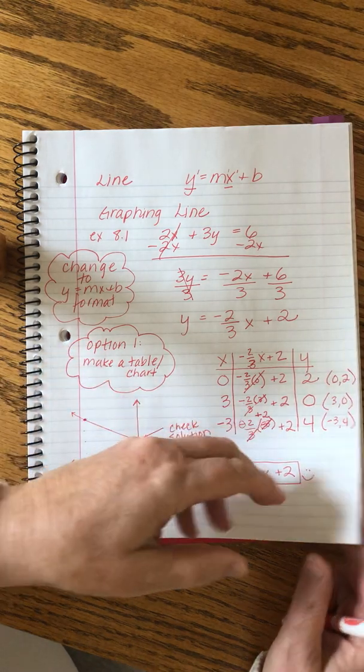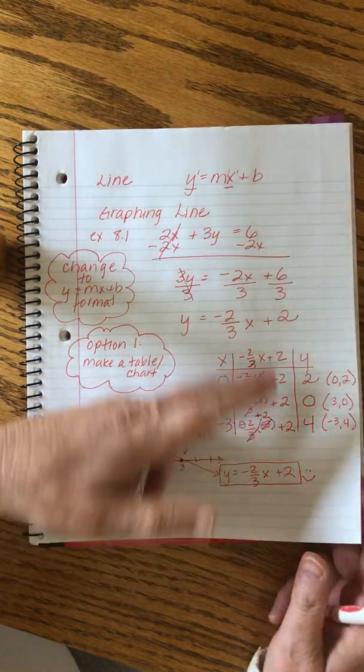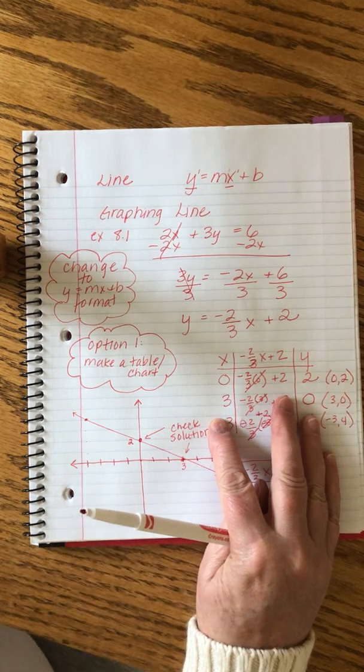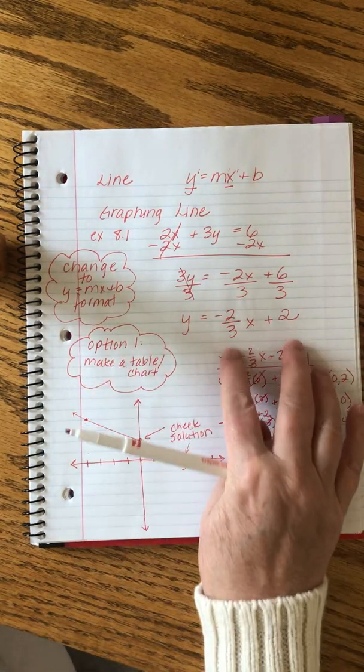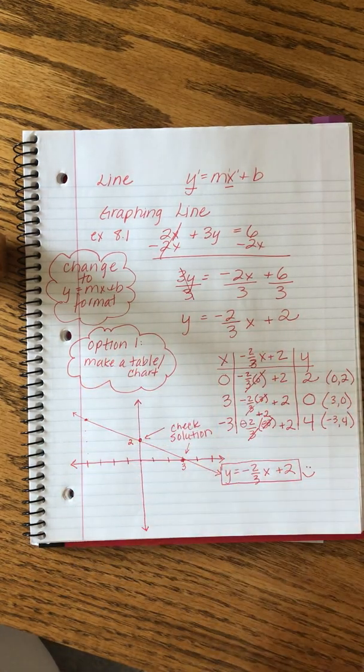All right, so this is option one. This is the make a table or a chart, however you look at that. This is the way I like to do it. John does his sideways. He doesn't give himself room to work. I don't like that. My way's better. Sorry, John.